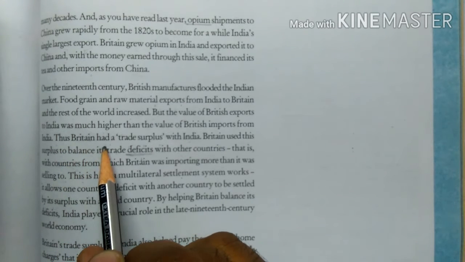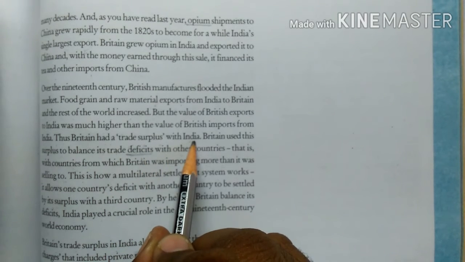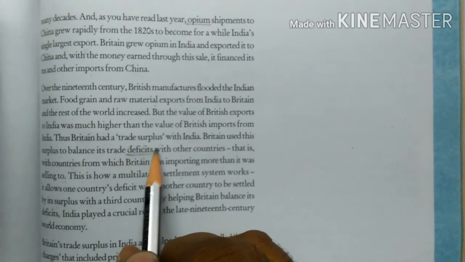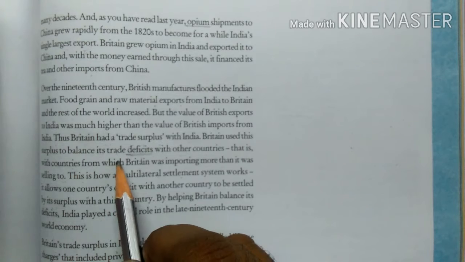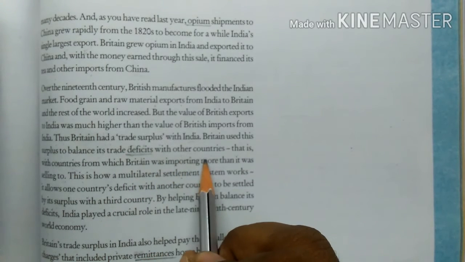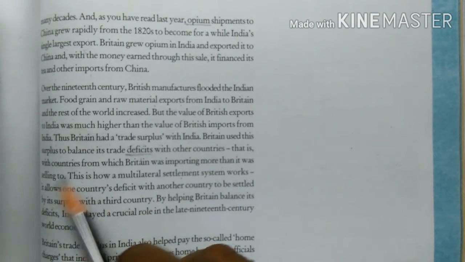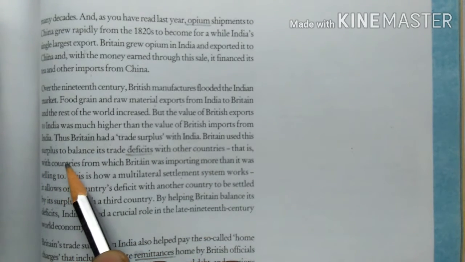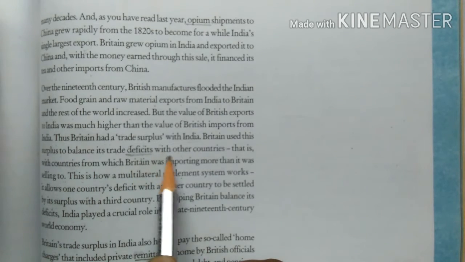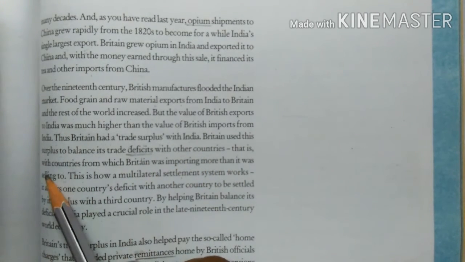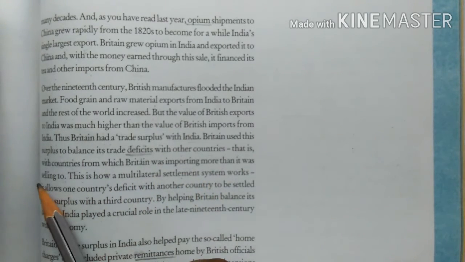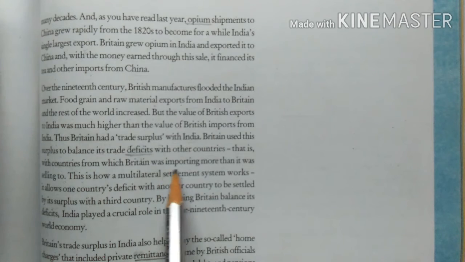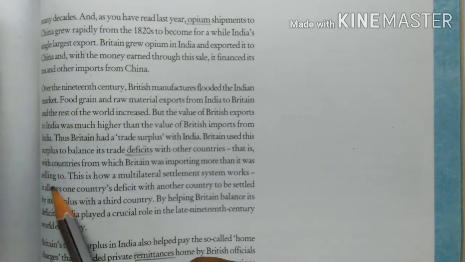Thus, Britain had a trade surplus with India. Britain used this surplus to balance its trade deficit with other countries, that is, with the countries from which Britain was importing more than it was selling to.